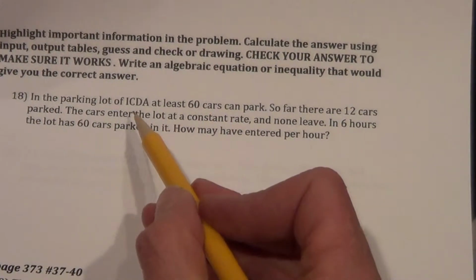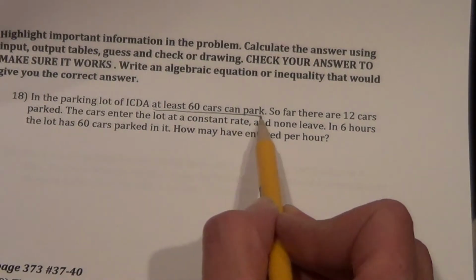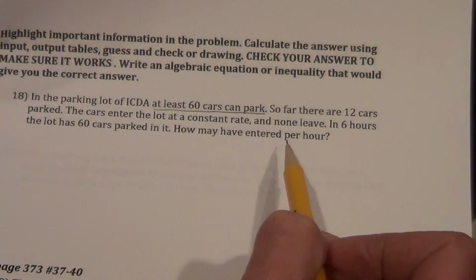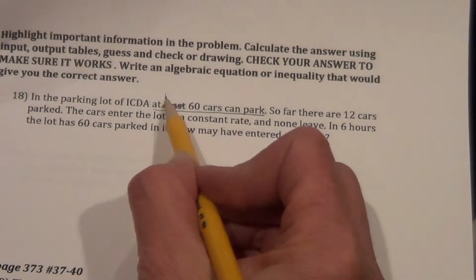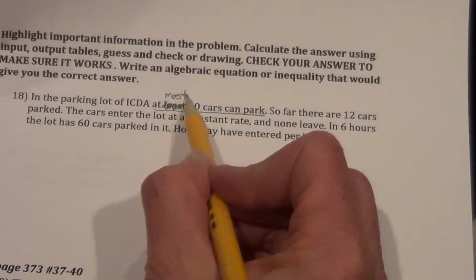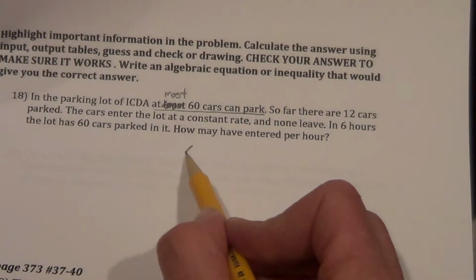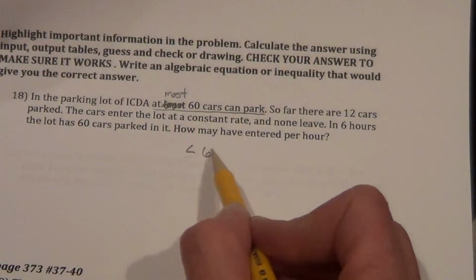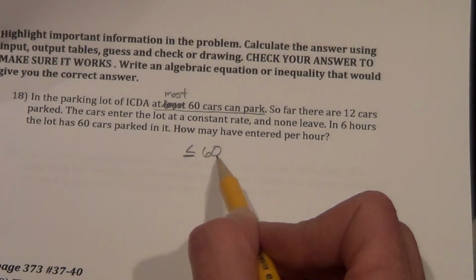So in the parking lot of ICDA, at least 60 cars can park. Okay, that means that we couldn't park 61 cars though. Okay, I guess that's a misprint. We should say at most. Okay, at most we can park 60 cars. So in other words, we have 60 spaces out there. We could fill them all, so it could be equal, but we can't go over 60.